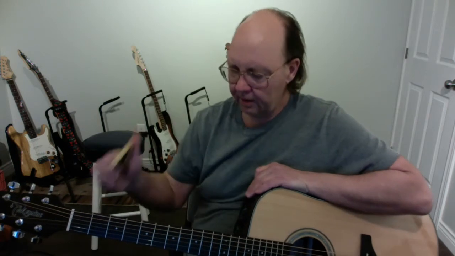But if I find that's a little too low, capo. Let's slam that up on the 2nd fret. Let's see how it sounds on the 2nd fret. Okay, that's not too bad. 3rd fret.